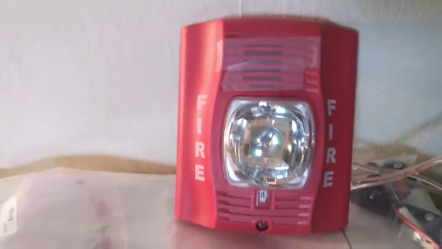It's on low volume, code 3, and it's set to 15 candela. I bought that used, and I already got it wired up to this panel here.